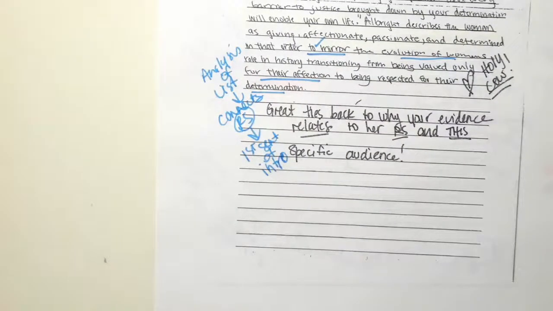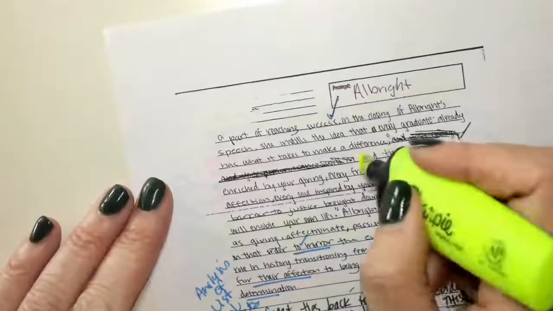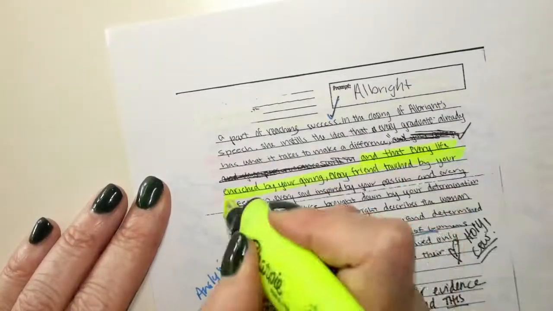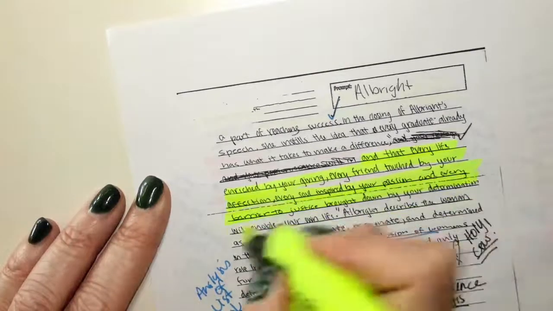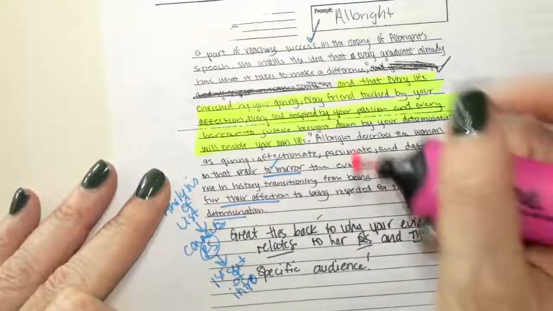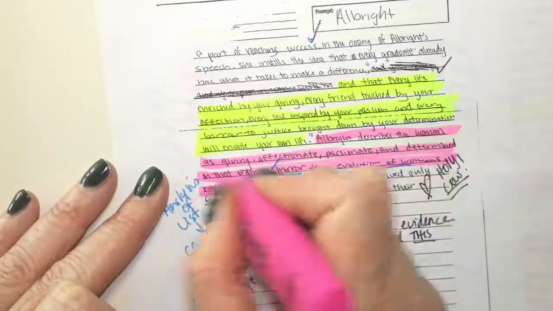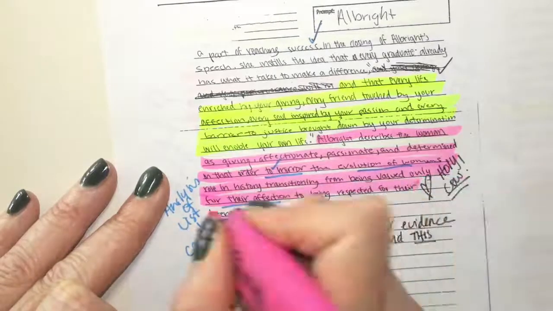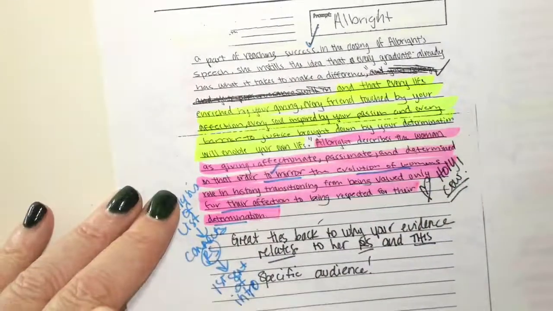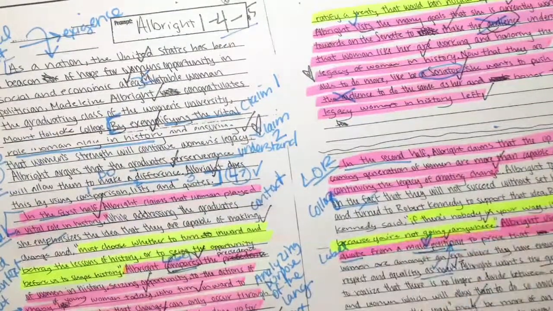So, if I go back and I look at, here's my other piece of evidence here. That line's a little bit longer, but I'm okay with it because she needed all of it, right? Here's the analysis for that. Before all of this, you can see from my markings that there were no dashes or summary.